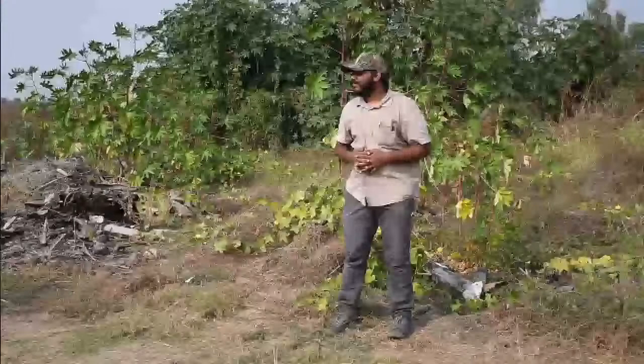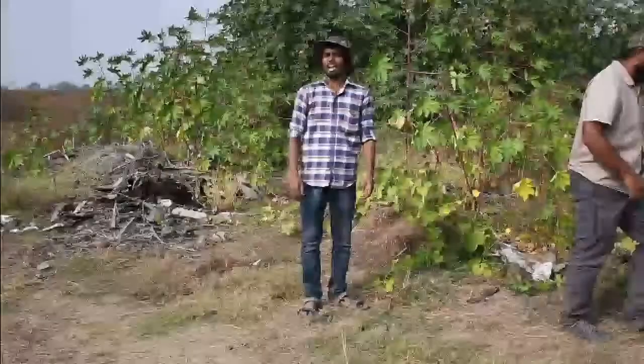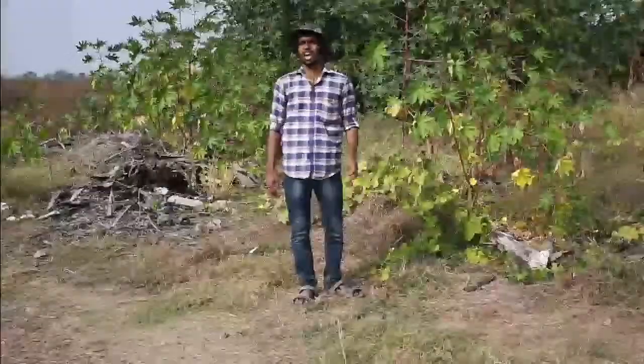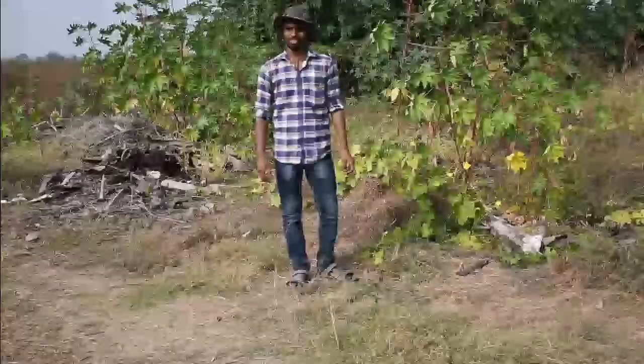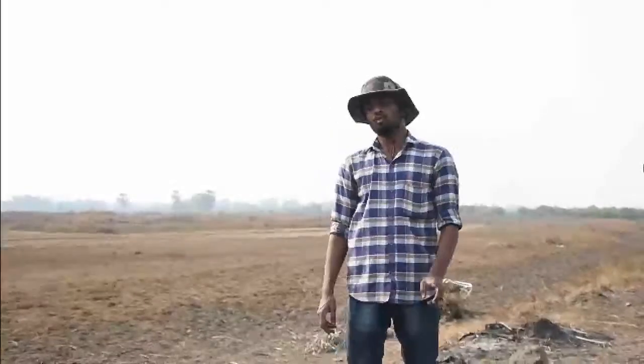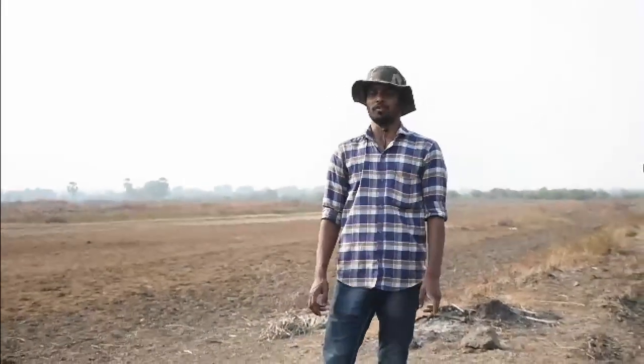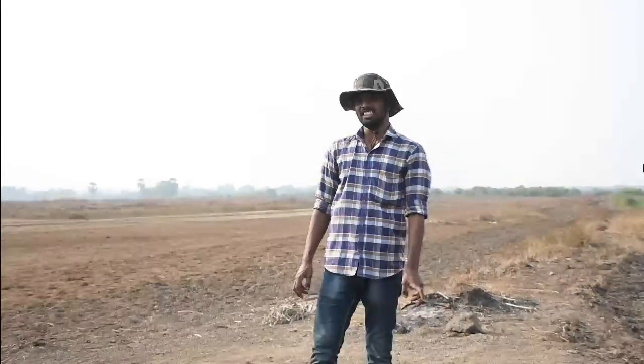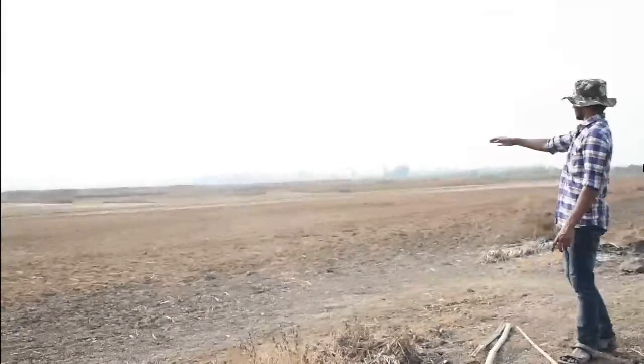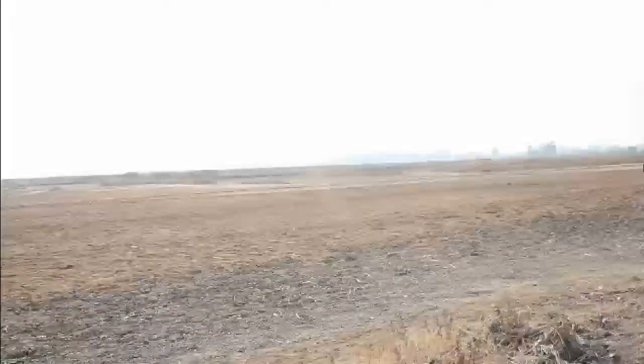Thank you, Harsh. Now we'll move forward and I will show you the different aspect of the wetland. Let's go and see all those aspects. Now here you can see this entire wetland.